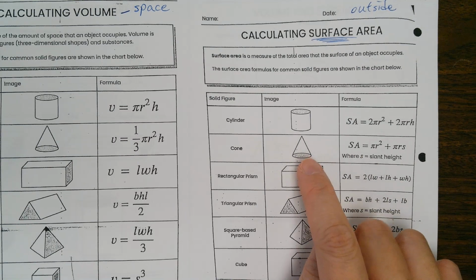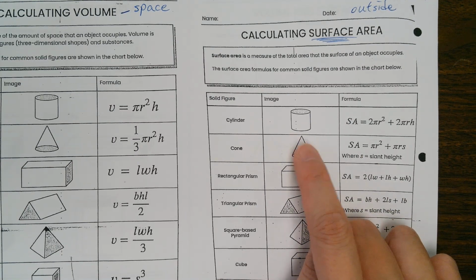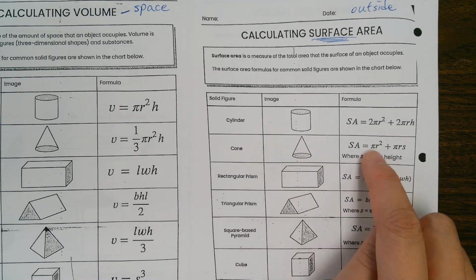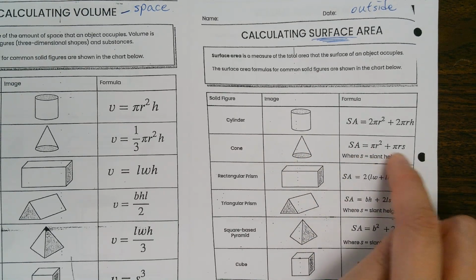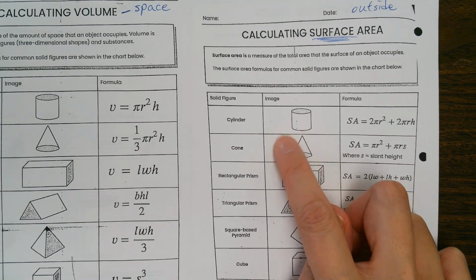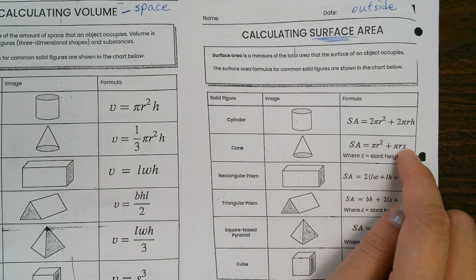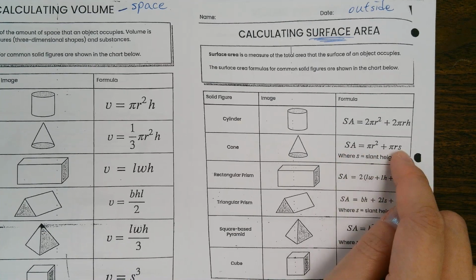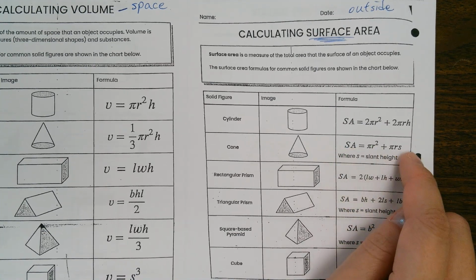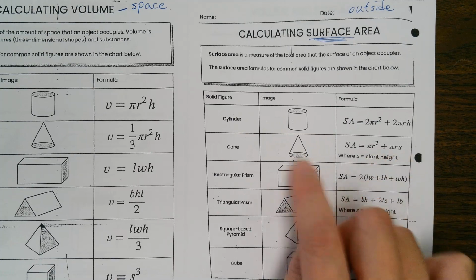Okay. Let's say a cone. I have a traffic cone, and I want to paint just the outside but not the bottom. How would my formula change? I just want to paint the side of the cone but not the bottom. Okay, so this surface area formula is for the whole cone.